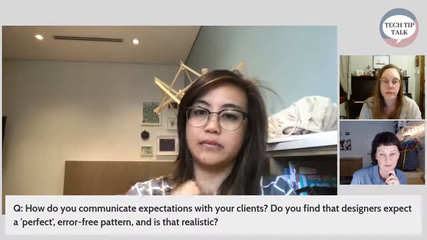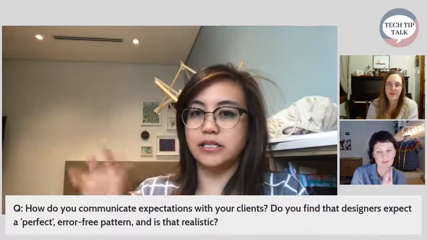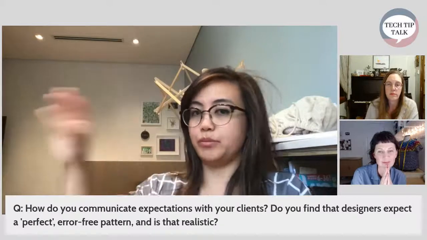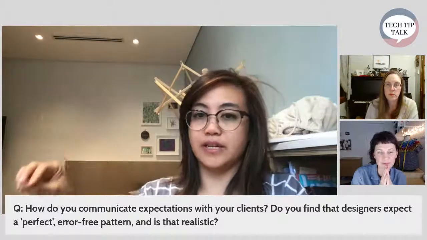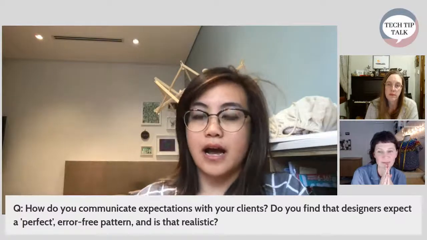Like you as a designer, me as the tech editor, and whoever you pull in to test edit or test knit, this is the team that is working on your design. So you do your bit, I do my bit, we push it over to the testers. And if they find something too, then that's fine. Come back and we'll fix it together. I love it.